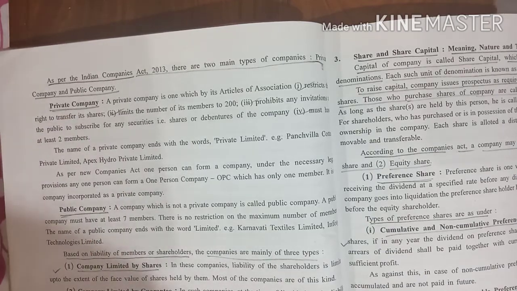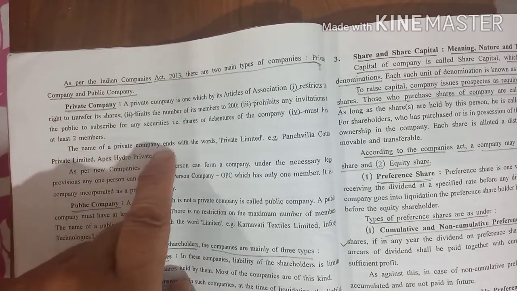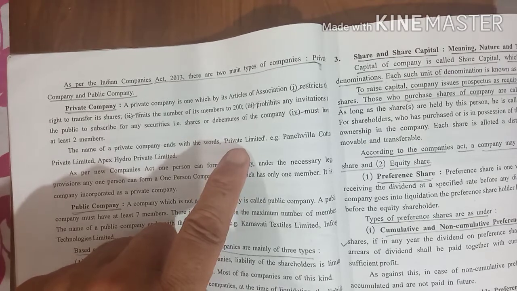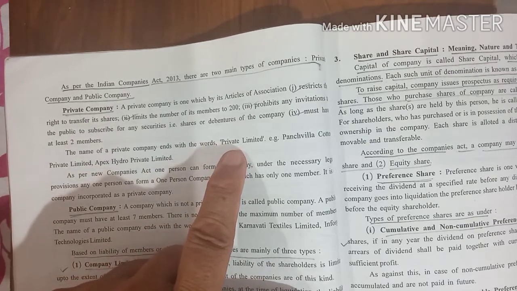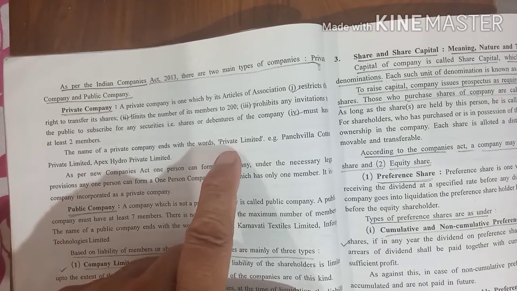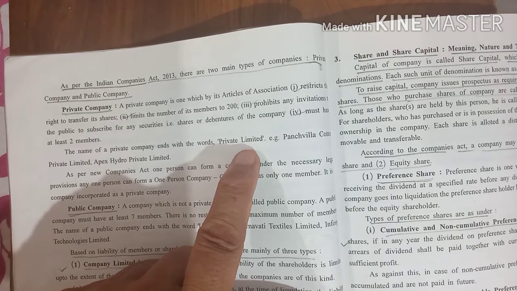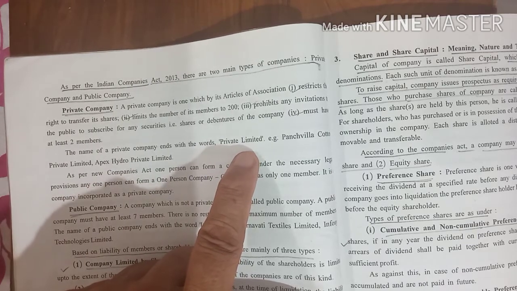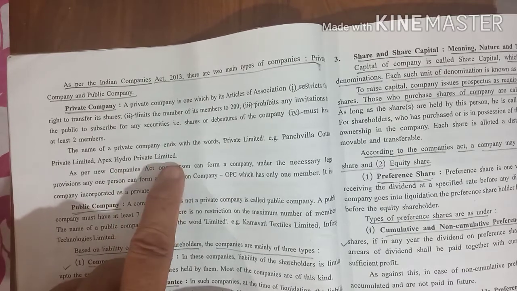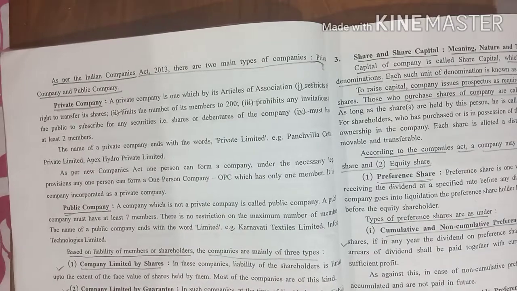And if it is a private company, this is also most important: the name of the private company ends with the words private limited. Wherever the name is given, at the end the words private limited should be mentioned. From there, the public can understand this is a private company. ABC Private Limited, like that. So the words private limited should be mentioned in case of a private company.